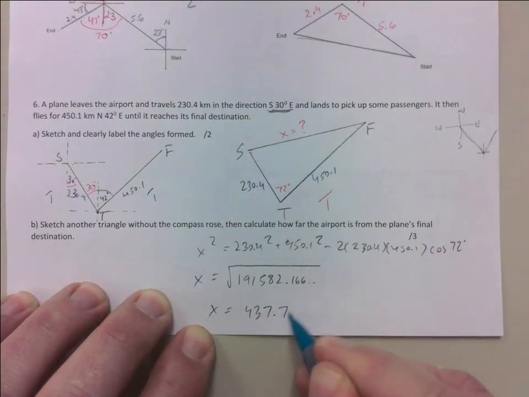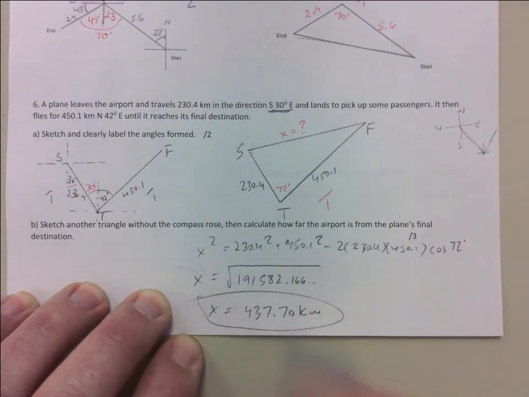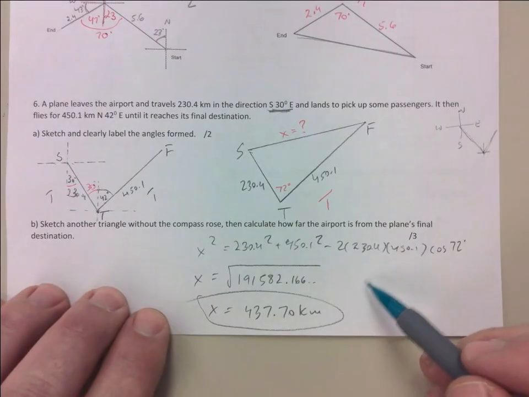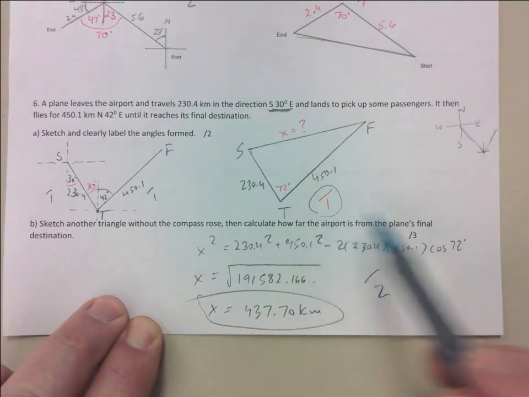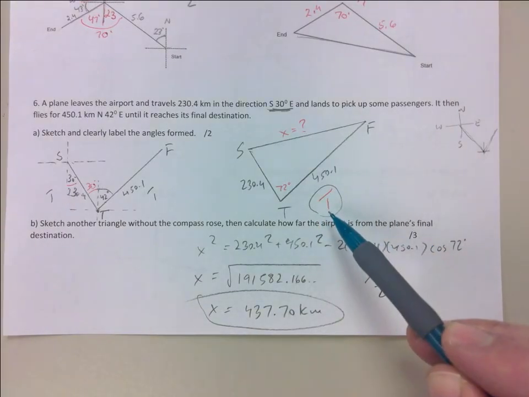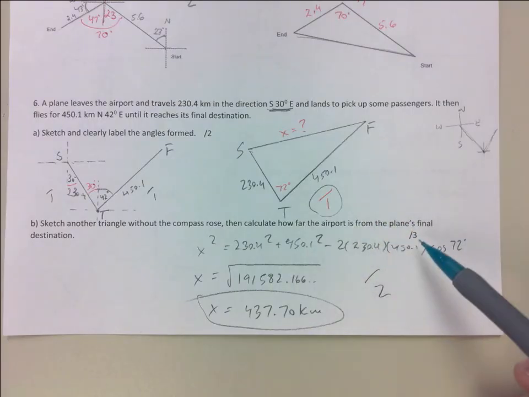At the end of the day, you get this. So you get 2 marks for using cosine law. And the 1 mark that makes this 3 is your clean diagram. That's why this is worth 3 marks. So let's do this again. Let's see if I get this right.